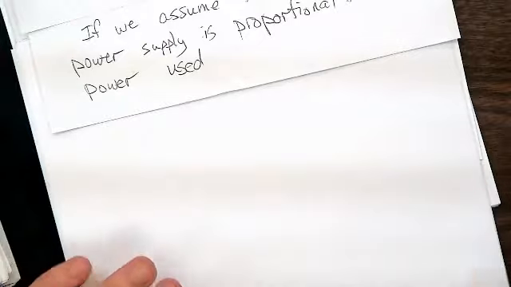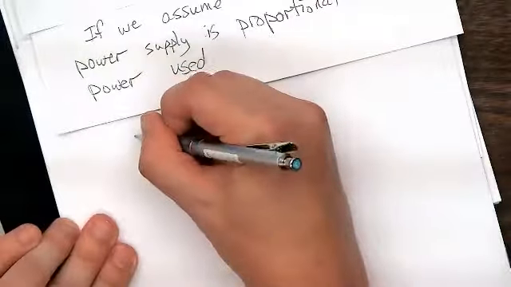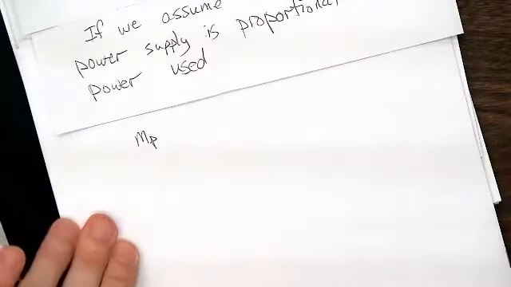Okay, and an equation for that is mass of the power supply, M sub P. Please don't confuse that with propellant.